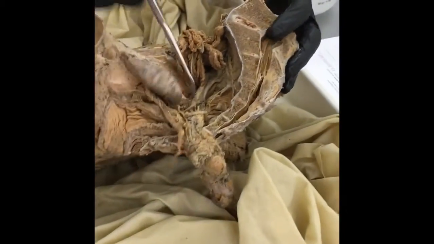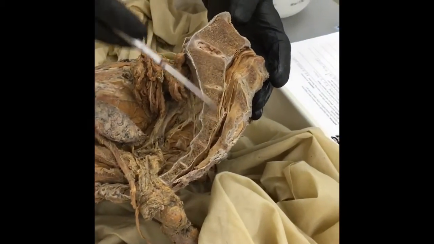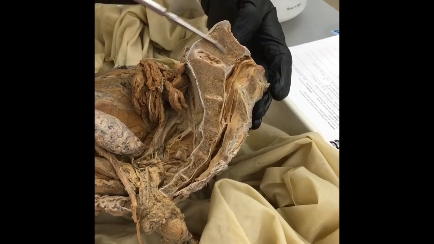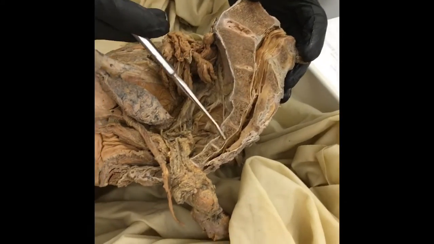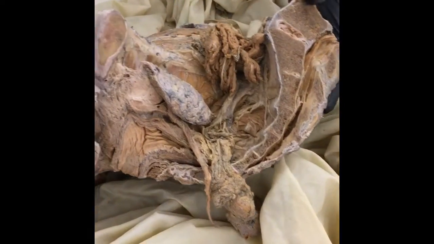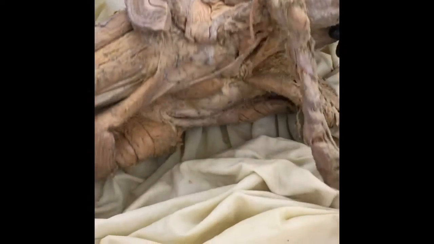So this one's kind of, you can see part of the sacrum and part of this L5, this last little lumbar vertebra right here, and then going down into the little sacrum. Let's see here.